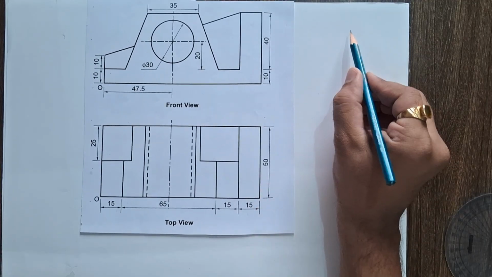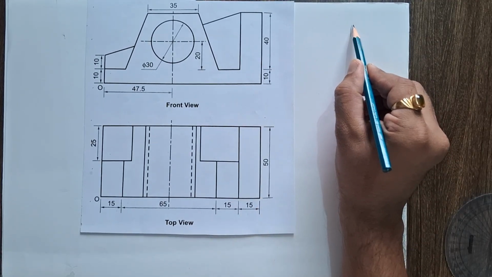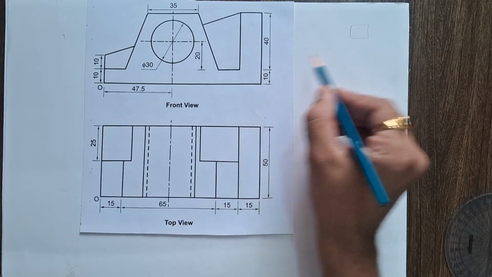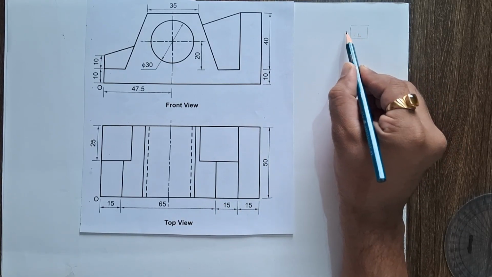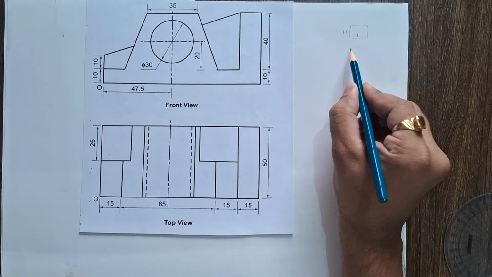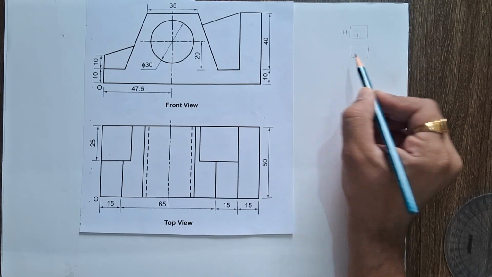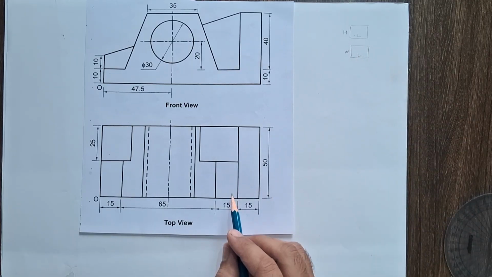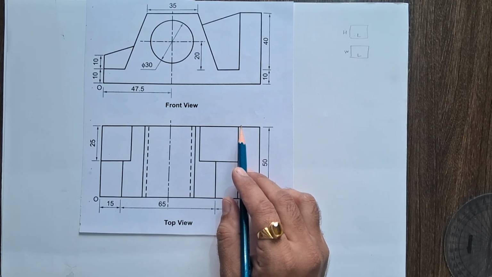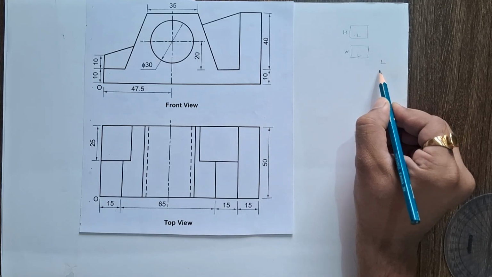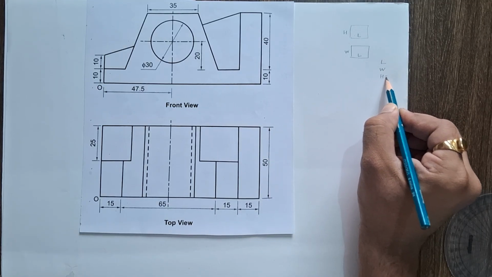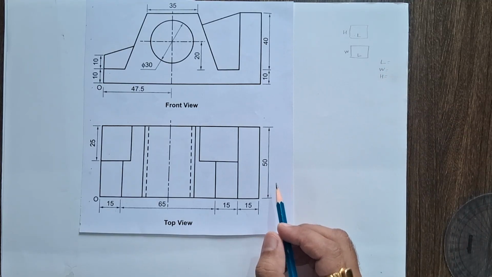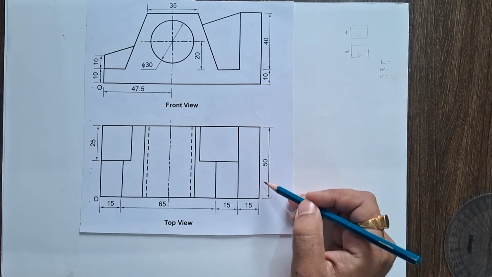We know that when the problem is solved by using first angle method of projection, the front view gives us length and height, and in the top view we get length and width. So for this object, for isometric view, we require maximum length, maximum width and maximum height. And this length, width, height we can easily measure or find from front view and top view.